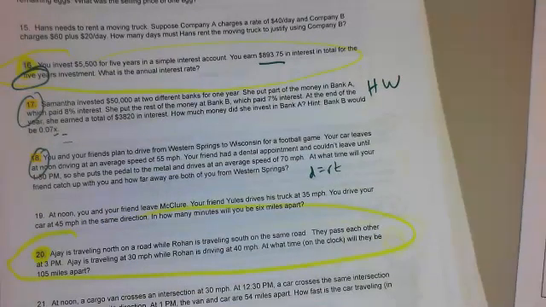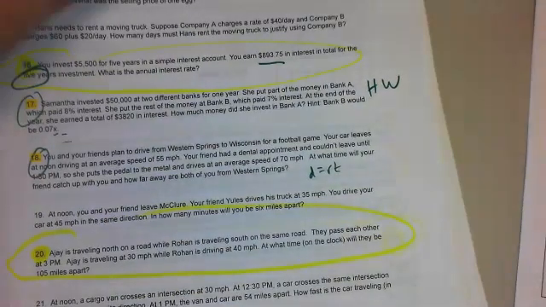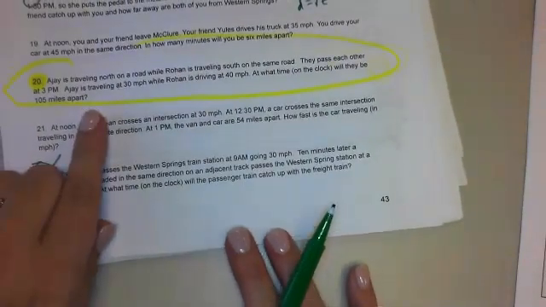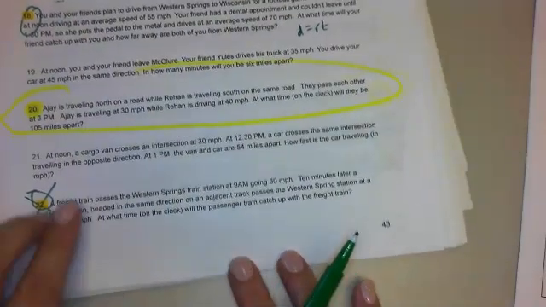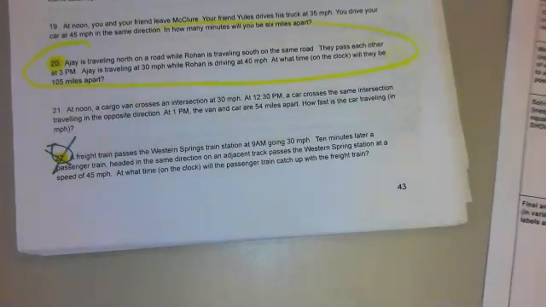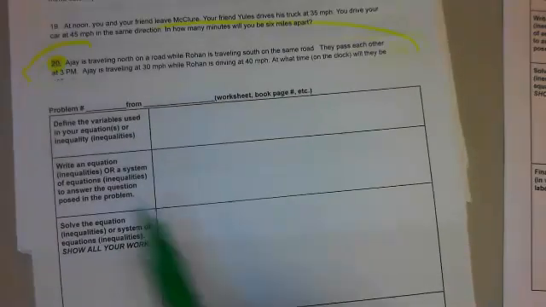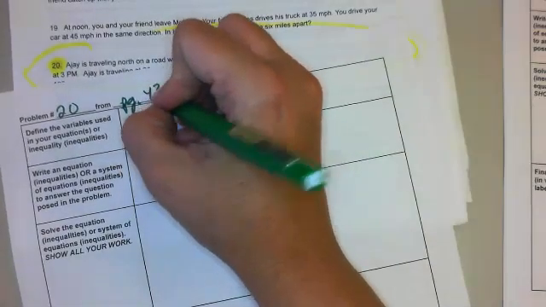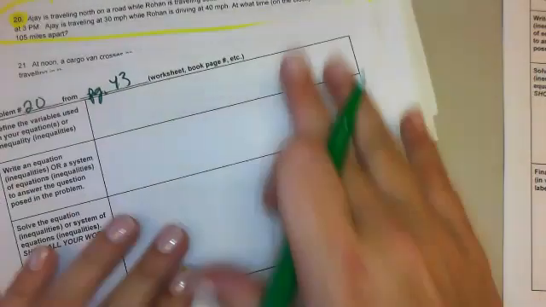Okay, let's move right along. What else do I want to do? Let's go down to 20. 20 is a great problem, and I hope it helps you with number 18. So we're going to look at 20. This is problem 20 from page 43. Super tricky problem, but a good one.